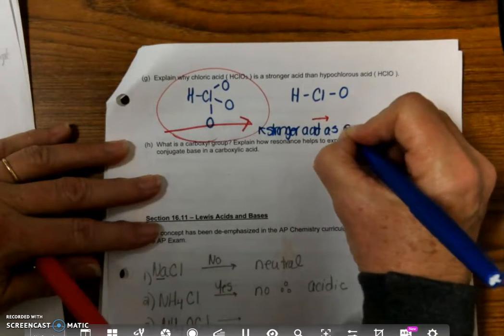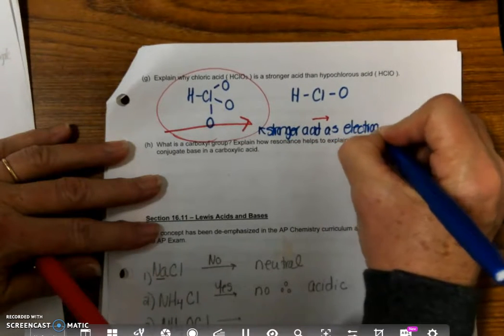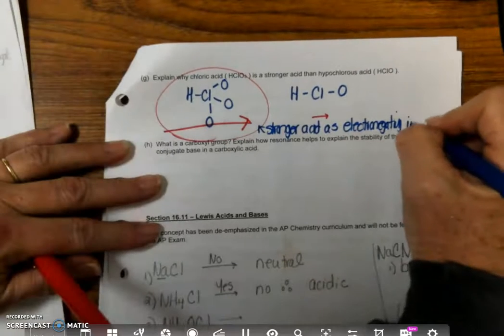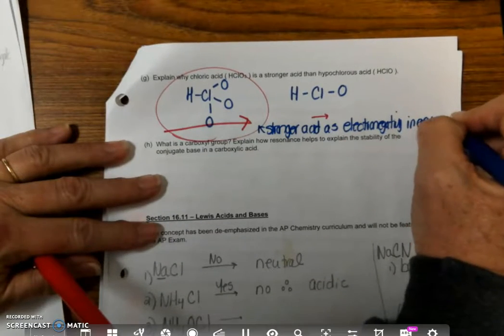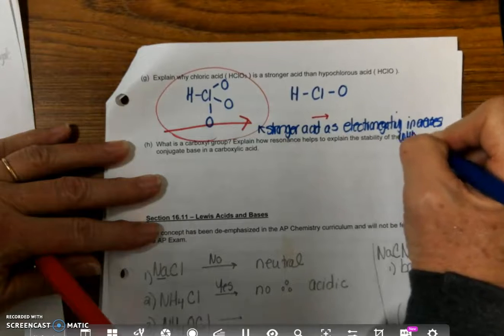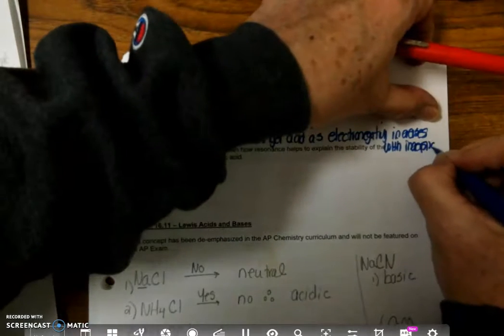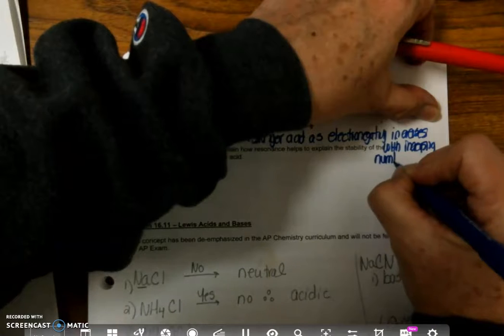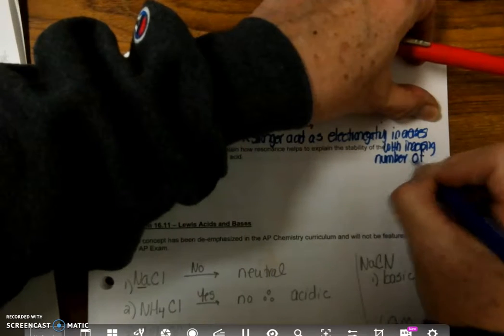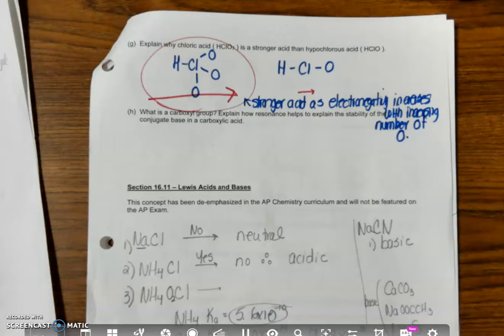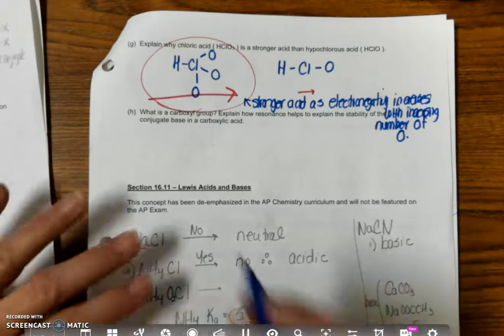As electronegativity increases with increasing number of oxygens. And then last but not least, we want to look at the carboxyl group.